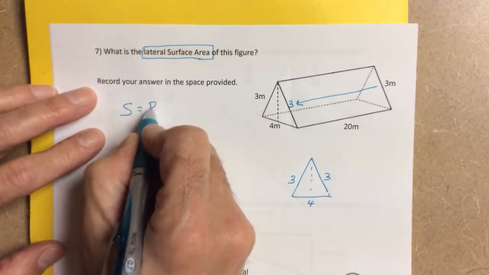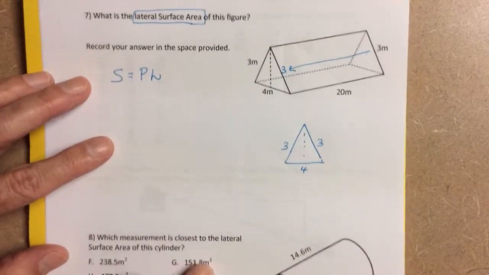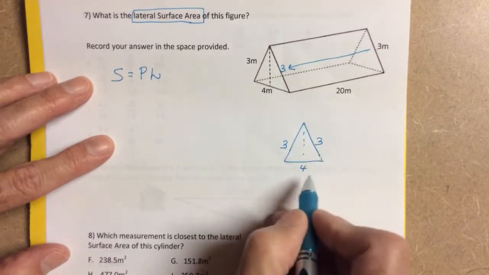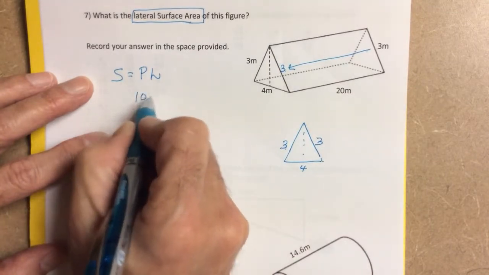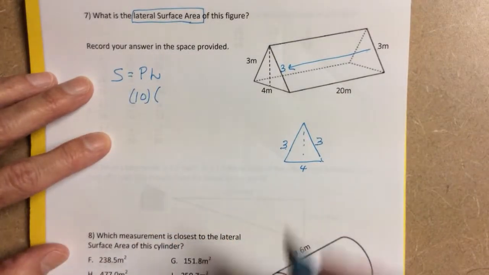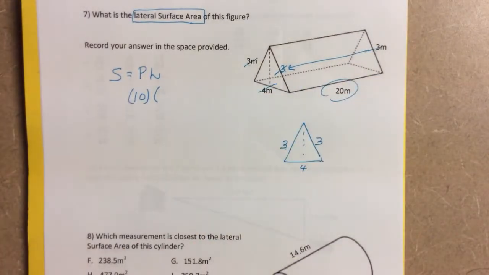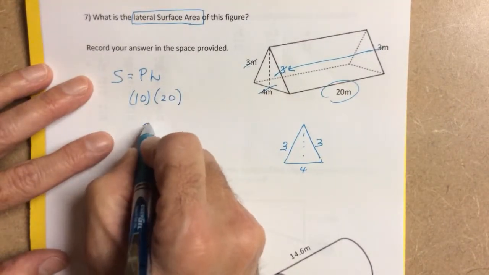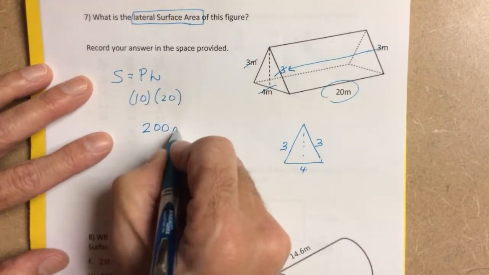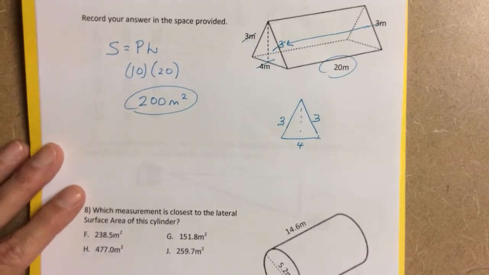Lateral surface area of a prism is just PH, where P is the perimeter of the base. So 3 plus 3 plus 4. 4, 5, 6, 7, 8, 9, 10. Perimeter is 10. The height of the prism is the number we haven't used. The distance from one triangle to the other triangle, it's 20. So the lateral surface area is 200 square meters. Again, since you have to do it open-ended, try it twice. Make sure you didn't make a mistake.